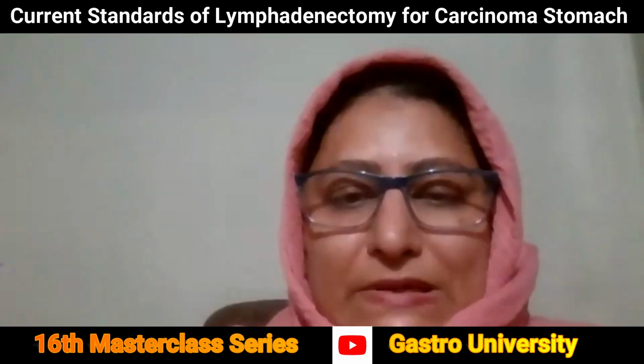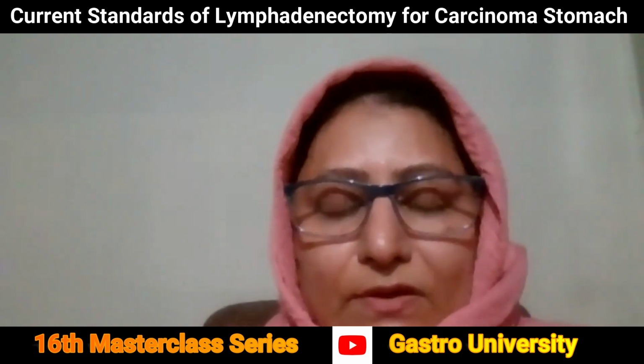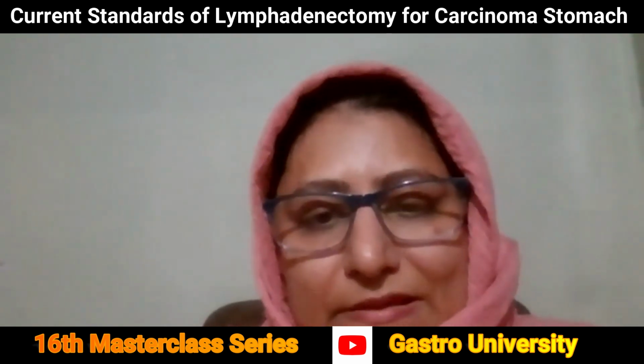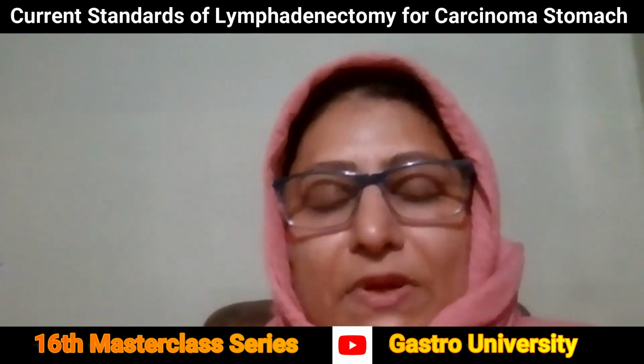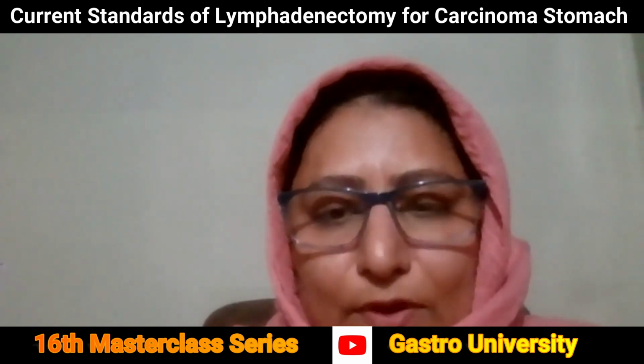Exactly. At present, it is all navigation for early gastric cancer, and maybe some in-between stage with low nodal burden.